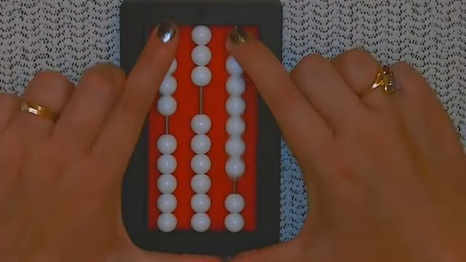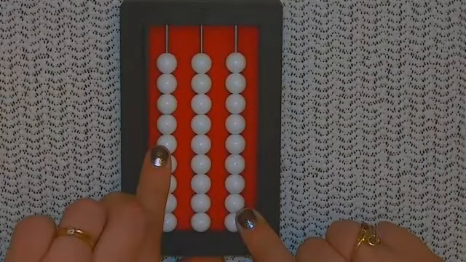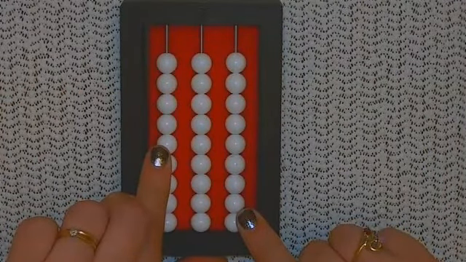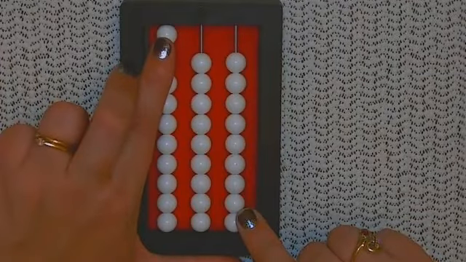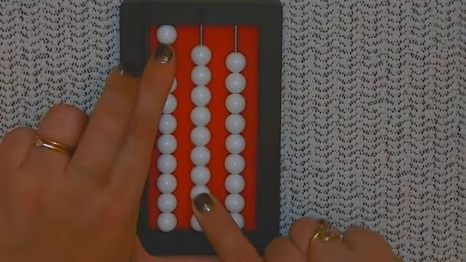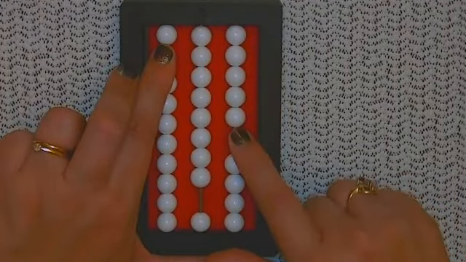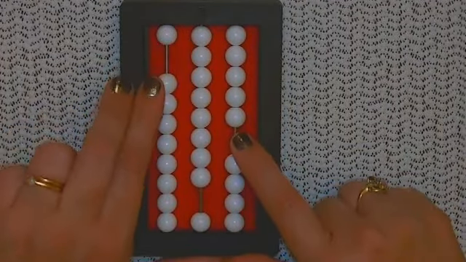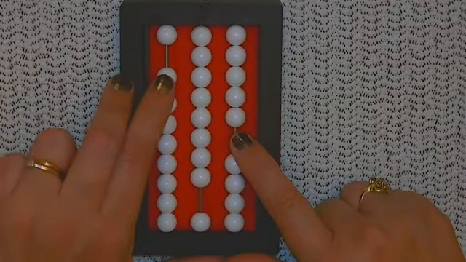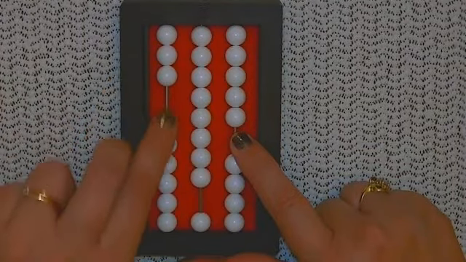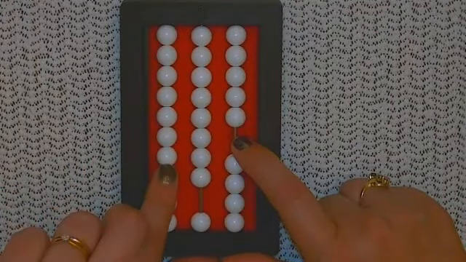All right, clearing that out. Looking at the next problem, 185 plus 639. I'm going to set my 100, my 8 tens, and my 5 ones. Now I want to add 639. Well, adding my 600s is easy enough. 100, 200, 300, 400, 500, 600.